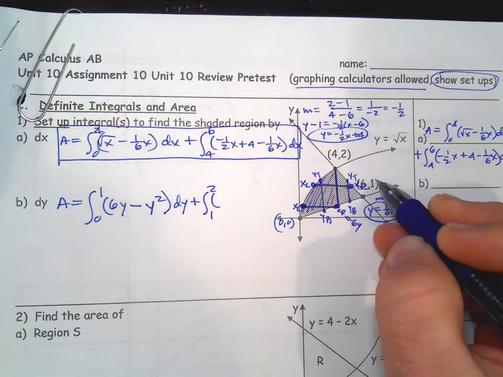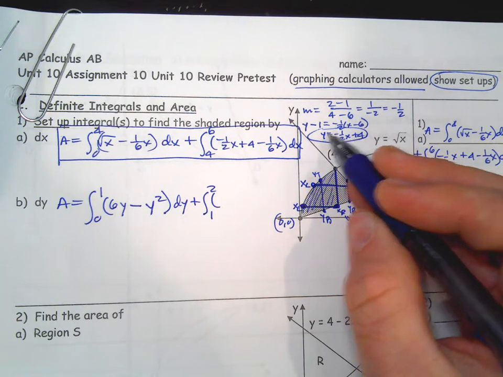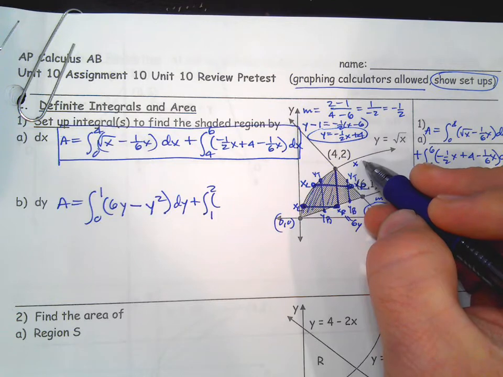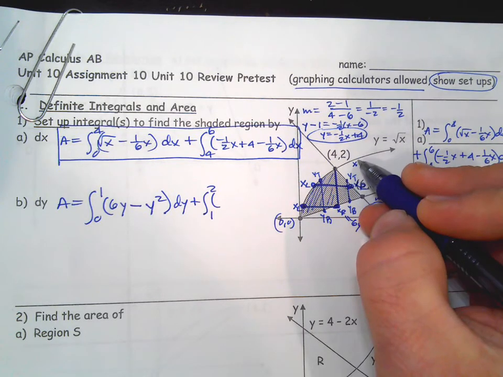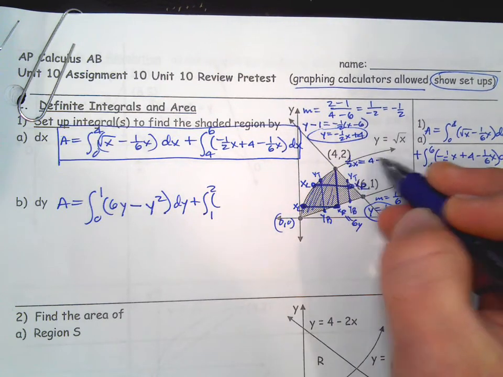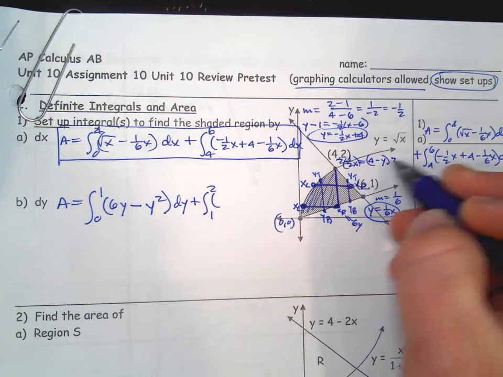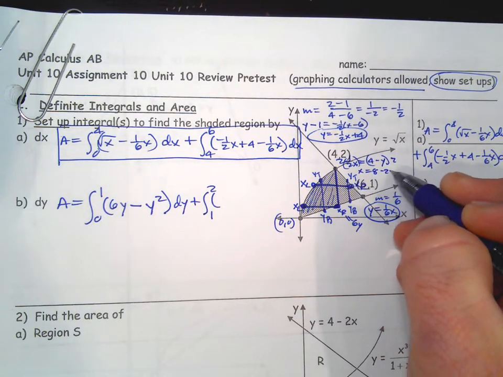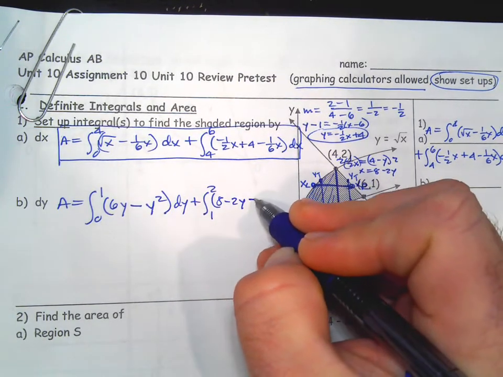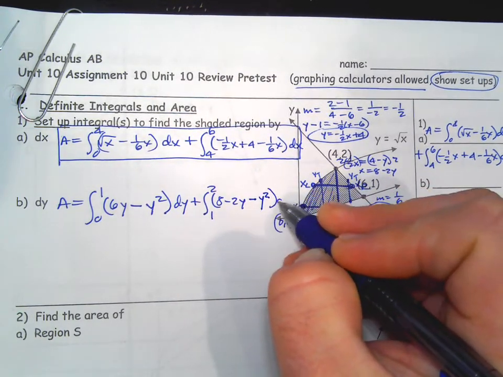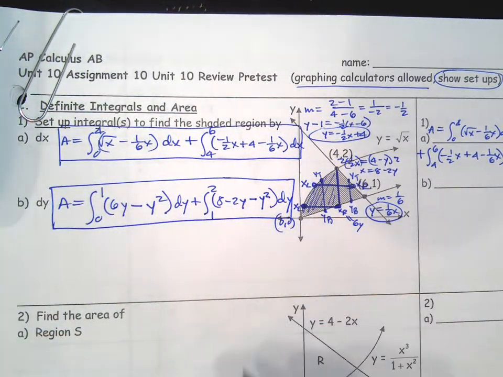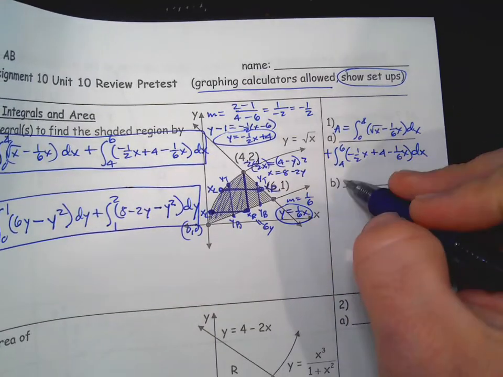X right is going to be, we're going to solve that for x, so you get negative 1/2 x equals 4 minus y, then you're going to multiply by 2. So x equals 8 minus 2y. So x right is 8 minus 2y, and x left is y squared dy. So that's the setup. Now, you're not asked to calculate these, but if you want to, double check your answer. So we're going to put that over here too.